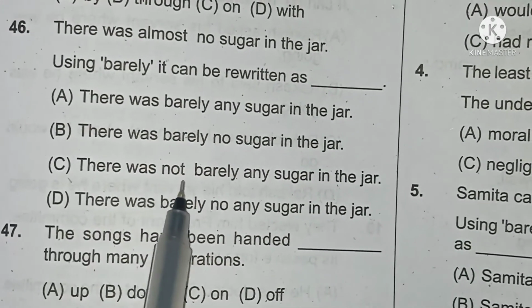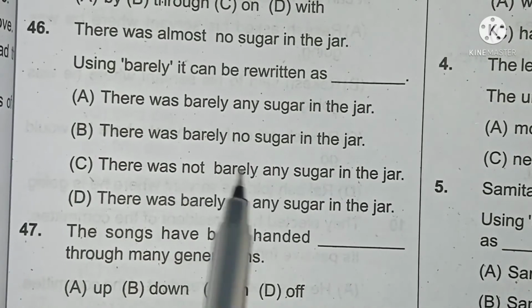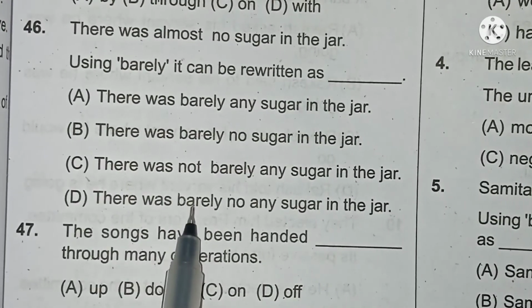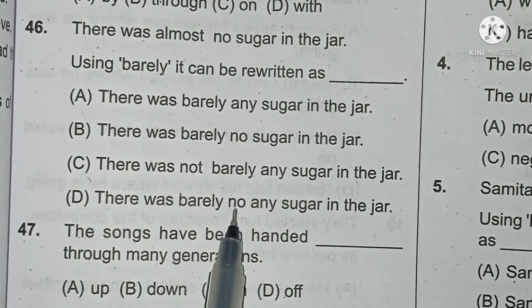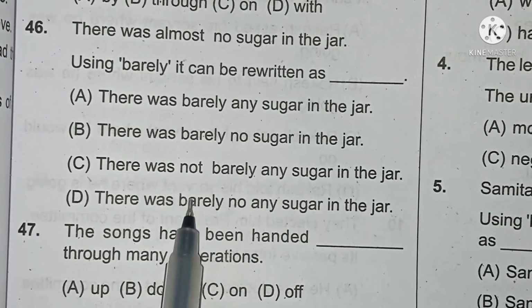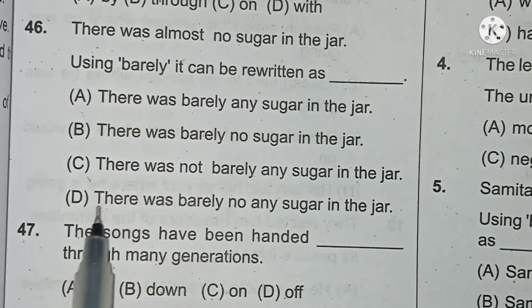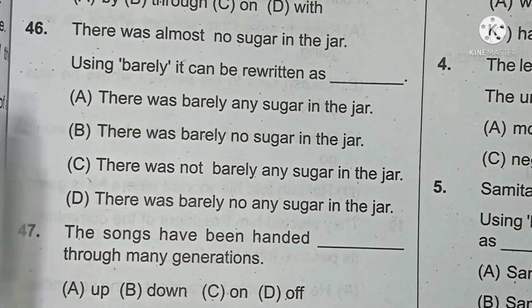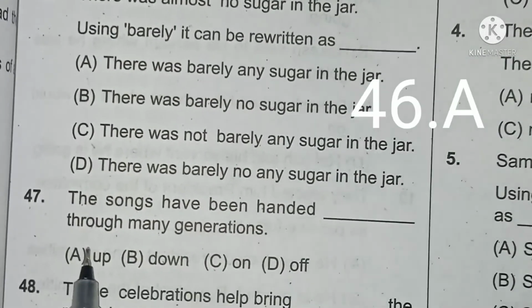Number C. There was not barely, not and barely. No, you cannot use not and barely at a time. That way it is also incorrect. There was barely no. Again you have used no and barely. Therefore B, C and D are incorrect. Only A is correct. 46 number A. Now coming down to 47.